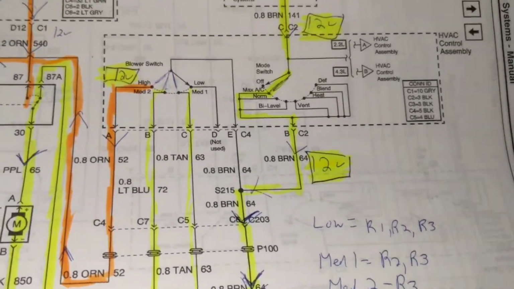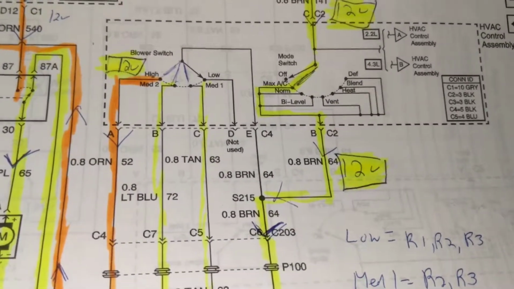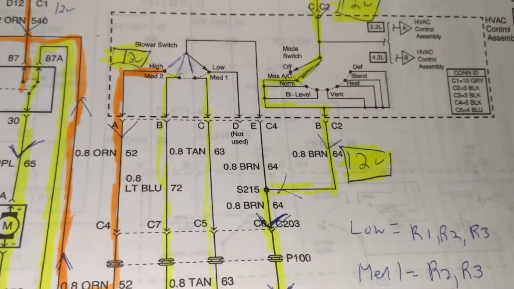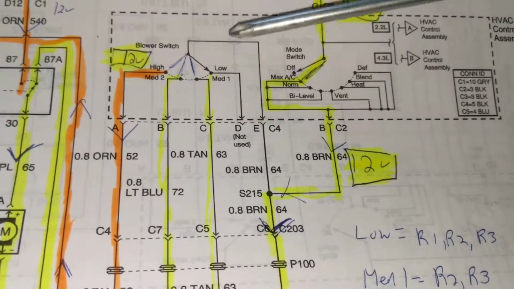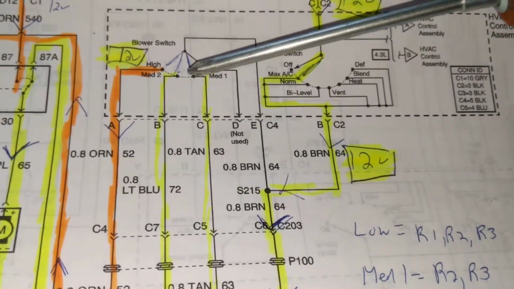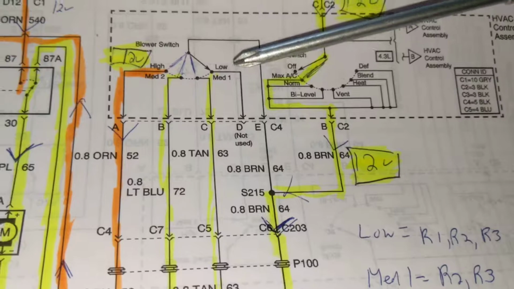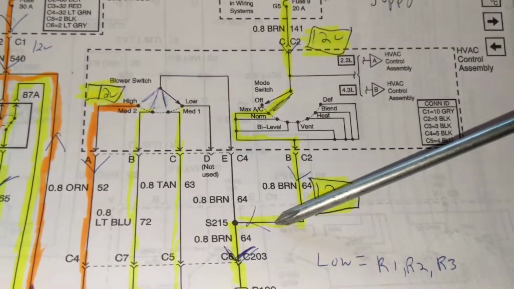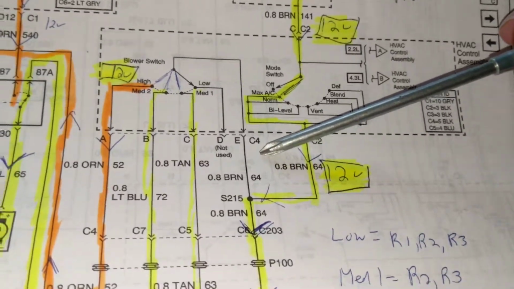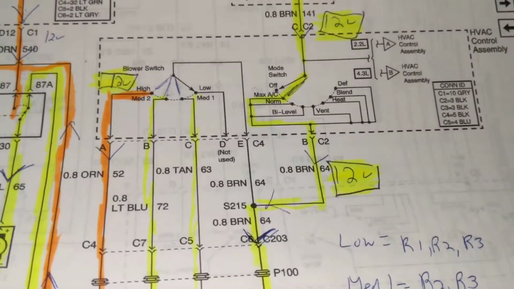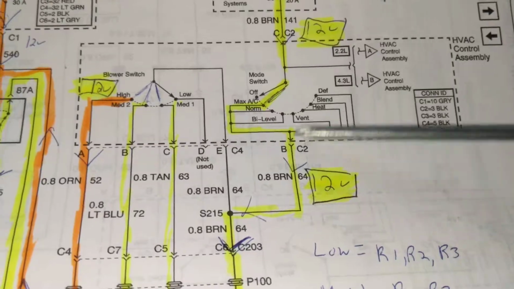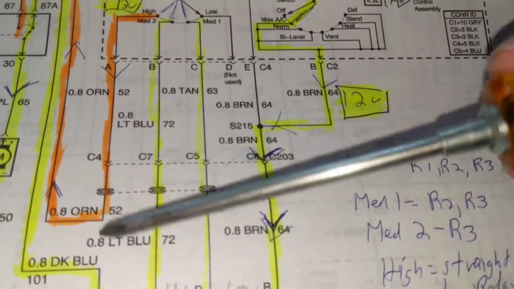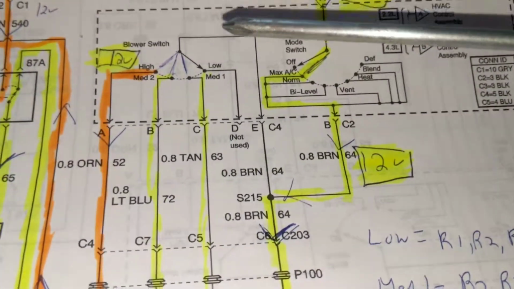For example, let's say high speed doesn't work. We get into the car, we put the switch on, and high doesn't work. But it does work in medium 2, medium 1, and low. So we know all this circuit is good, because obviously it wouldn't work in the other positions. So we eliminate right away this part of the circuit. So we're dealing with pretty much resistors.